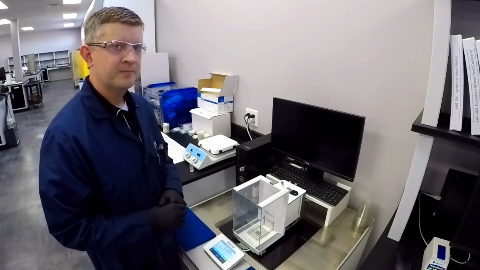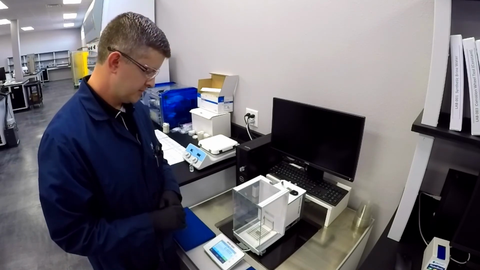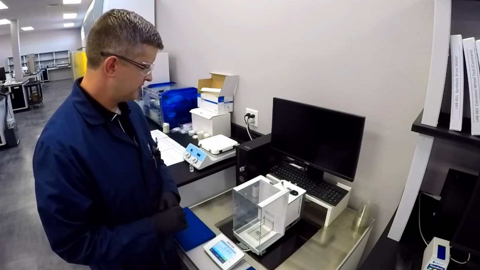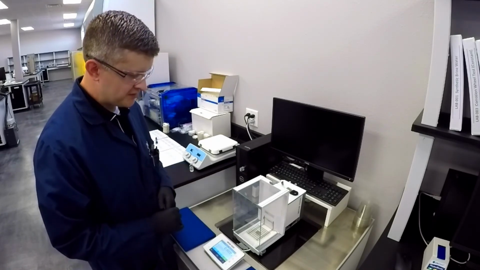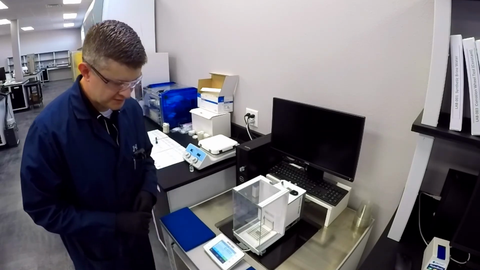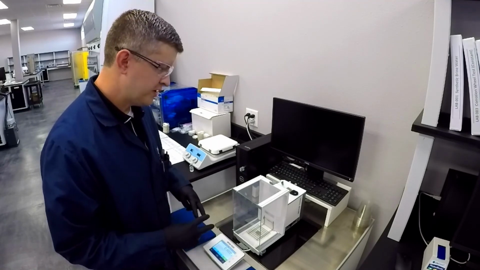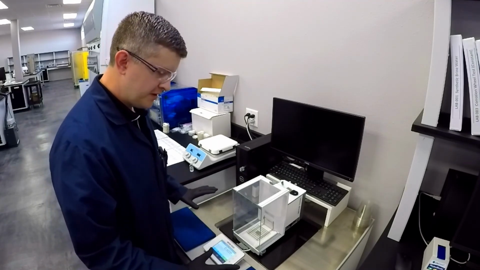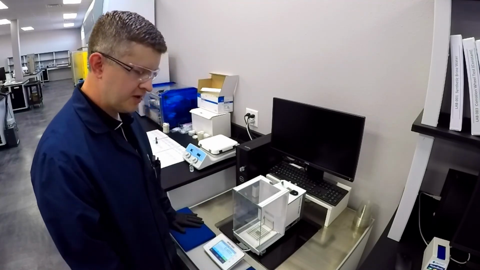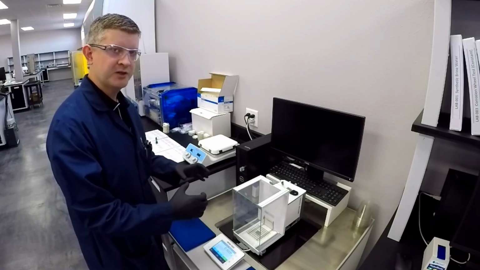It's a pretty fancy looking table. Can you tell me a little bit about that? Yeah, so this is a balance table that Mettler Toledo makes, and it's about 300 pounds. It's 2 pieces, so this part of the table is going to be independent of the actual balance.